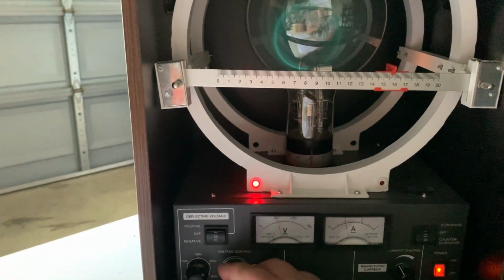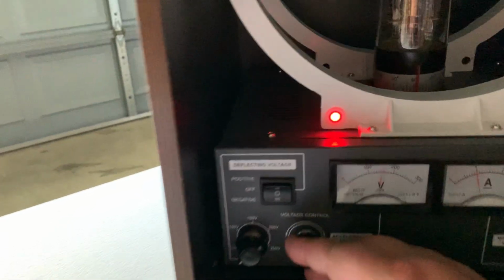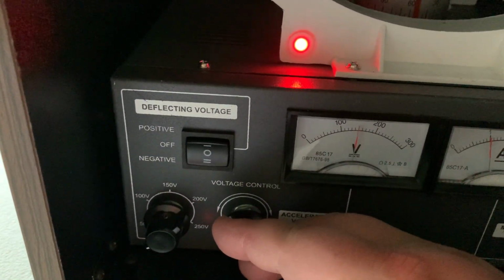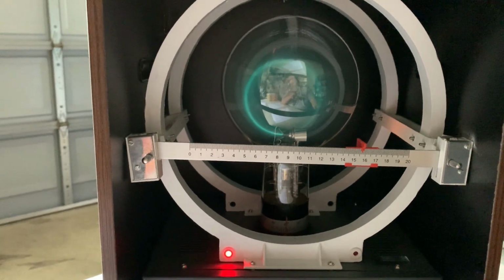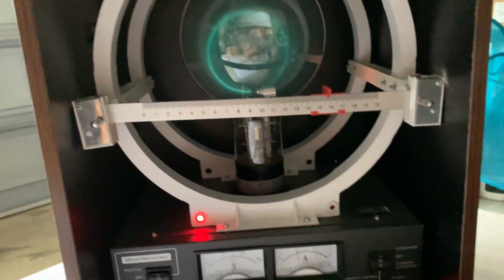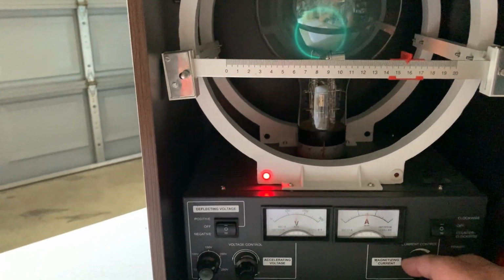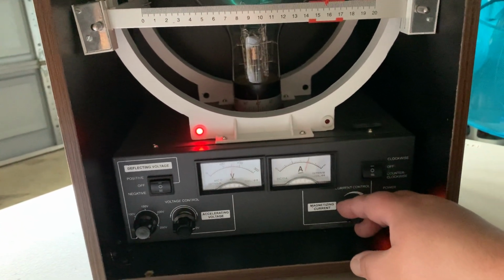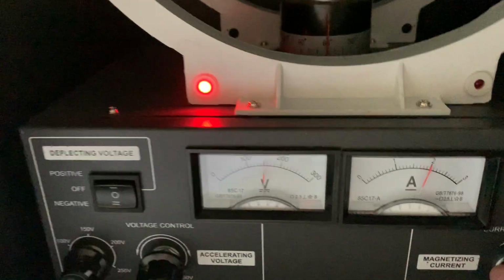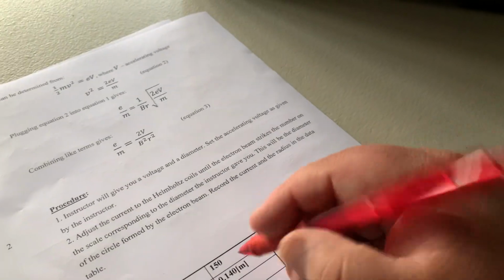So 150 volts, you can see that. And for the current, let's do a couple amps. Let's do 2 amps. So 2 amps, 150 volts.